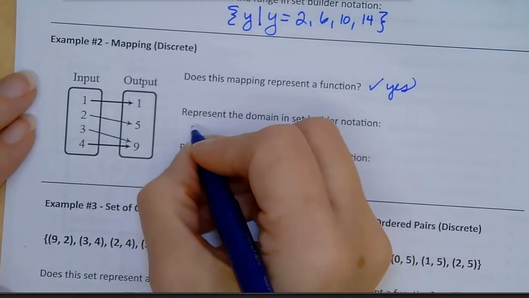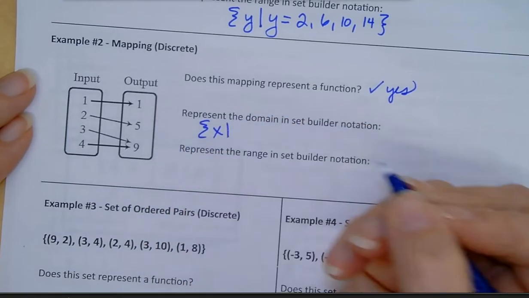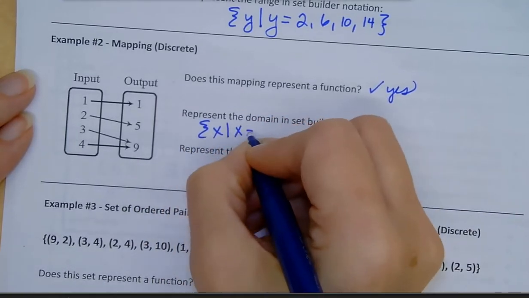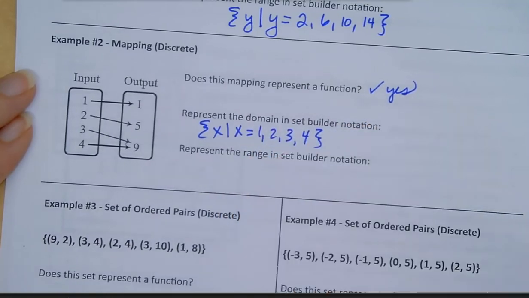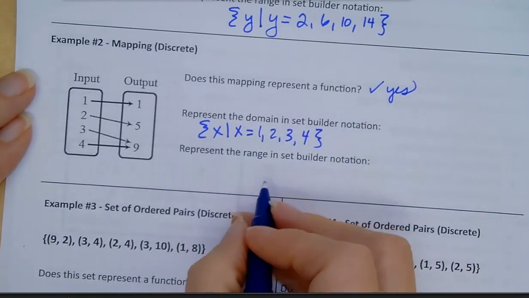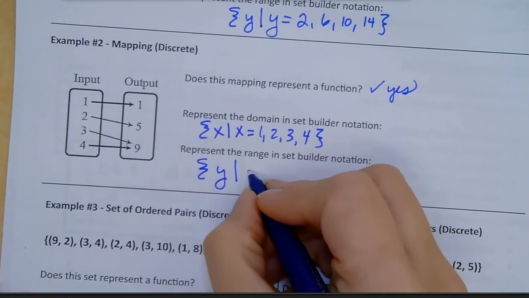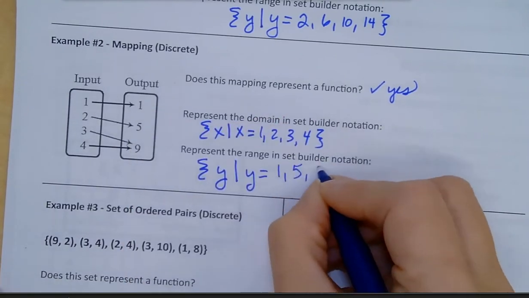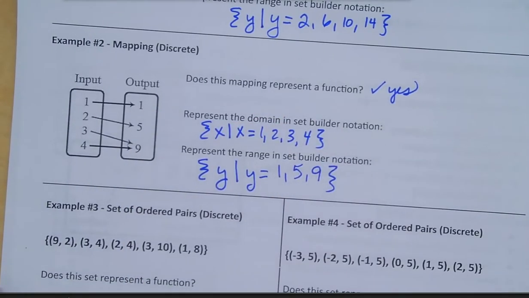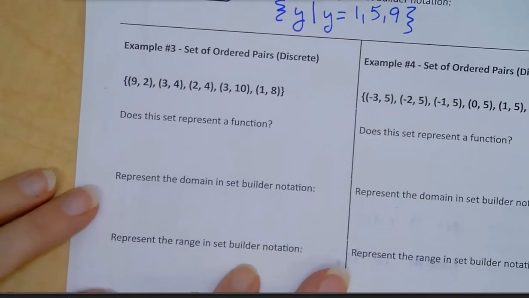The domain, remember that's my input or my x value, so I'm going to say it's all of the x's such that x must equal any one of these, 1 or 2 or 3 or 4. Then I want to represent the range in set builder notation, so I'm just telling you all about the y's. Y such that y equals 1 or 5 or 9. That's it.